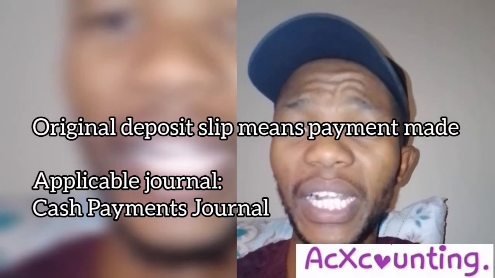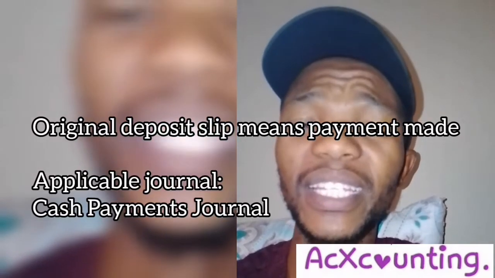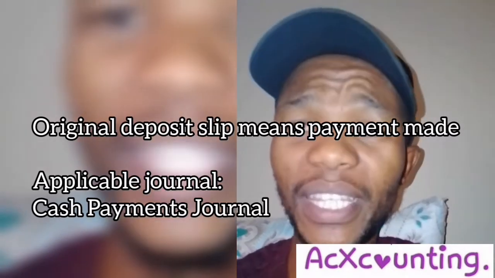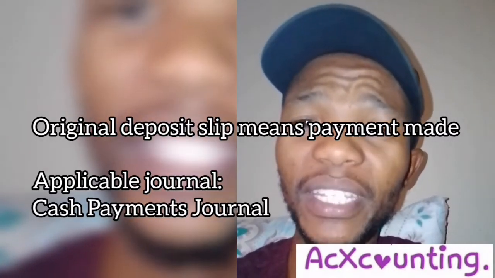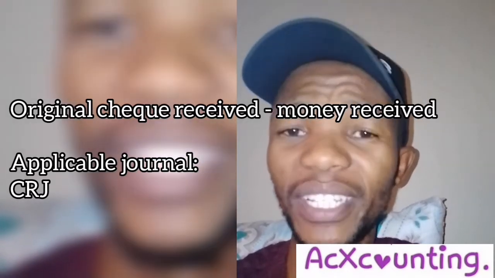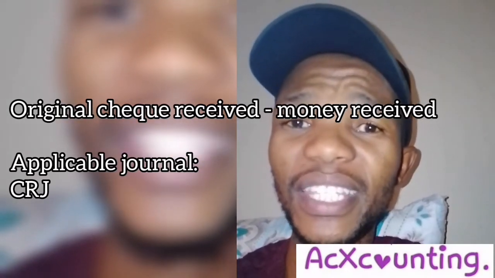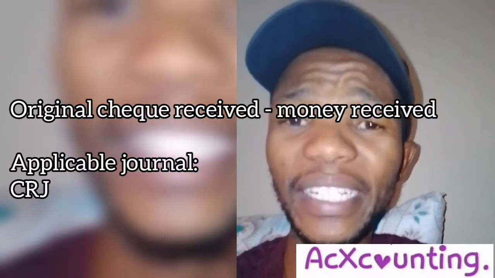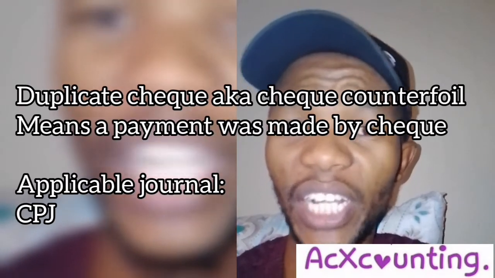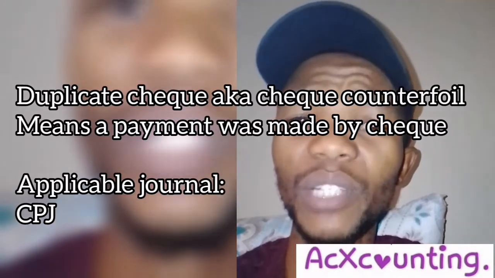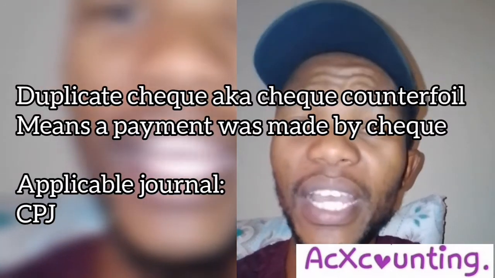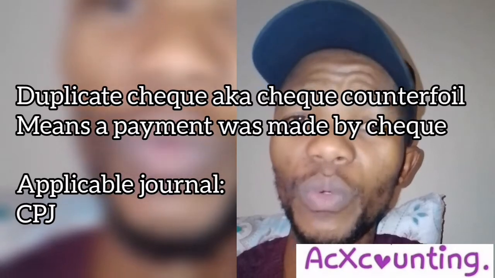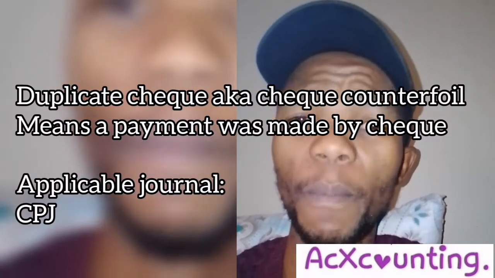Is it an original deposit slip or a copy? If it's an original, it means we have deposited money into someone's bank account, so it's a cash payment journal. But if it's a duplicate, then it means that we have received money from someone, therefore it's a cash receipt journal. Now, if we have received an original check, then it's a cash receipt journal. We received the money. But if it's a duplicate check, or a check counterfoil, it means that we have issued a check to pay somebody, and therefore it's a payment, so we prepare a cash payments journal.